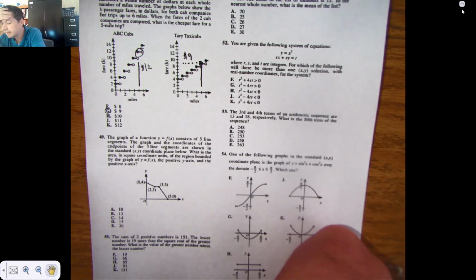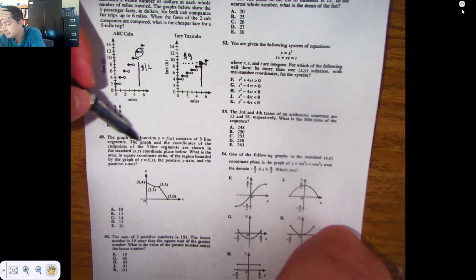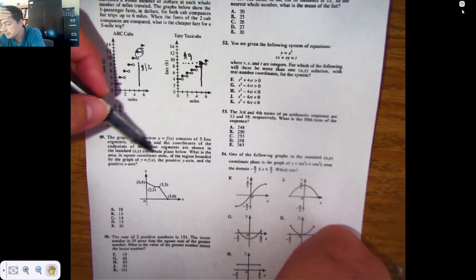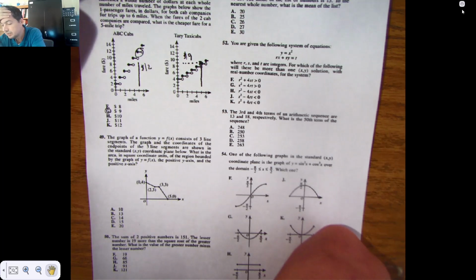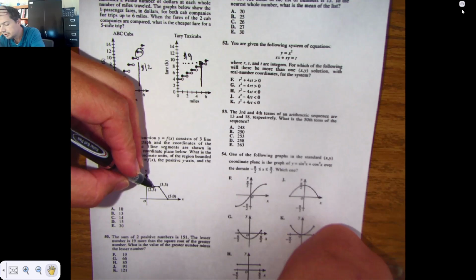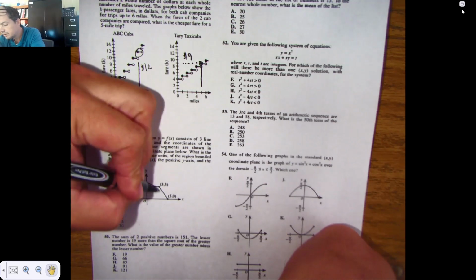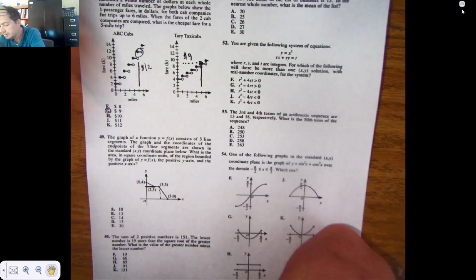Let's see, we have a graph of function f of x. It consists of 3 line segments, must be a piecewise graph. The graph and the coordinates of the endpoints of the 3 line segments are shown in standard plane. What is the area in square coordinate units of the region bounded by the graph of y equals f of x, the positive y-axis, and the positive x-axis? So they want you to find this shaded region. And what I see is 2 triangles and a rectangle. That's what I see. All right.